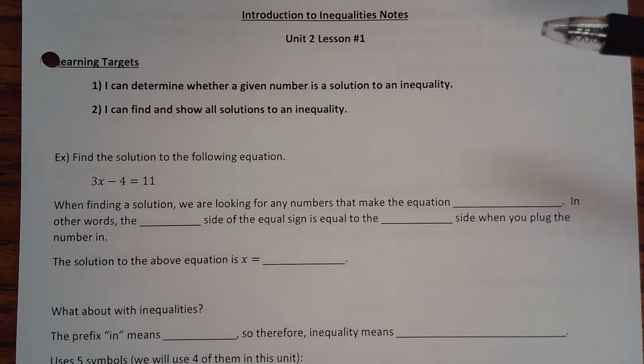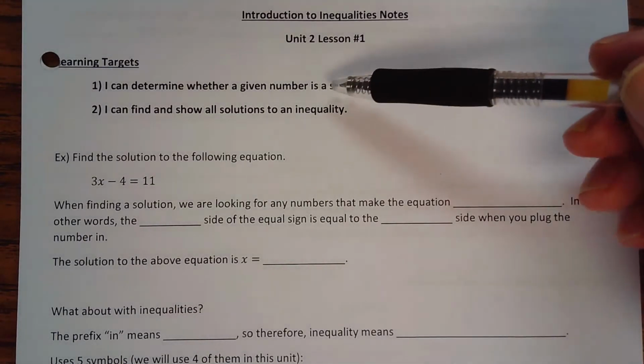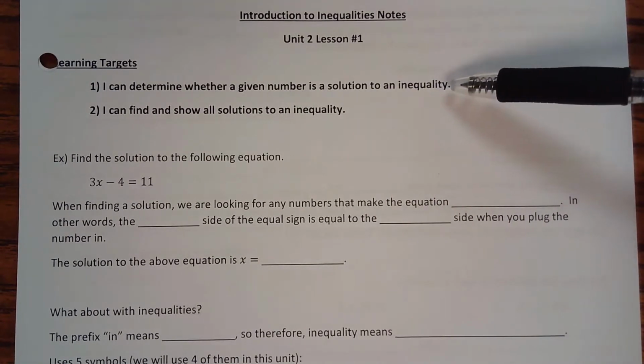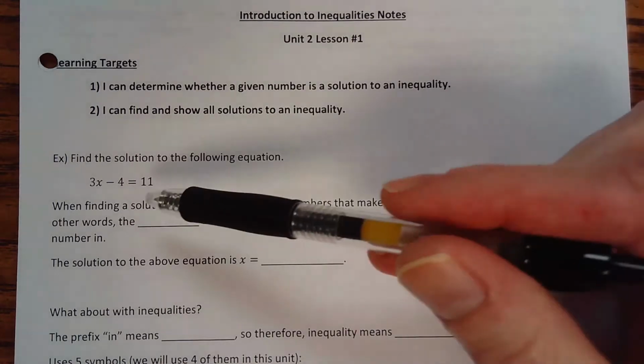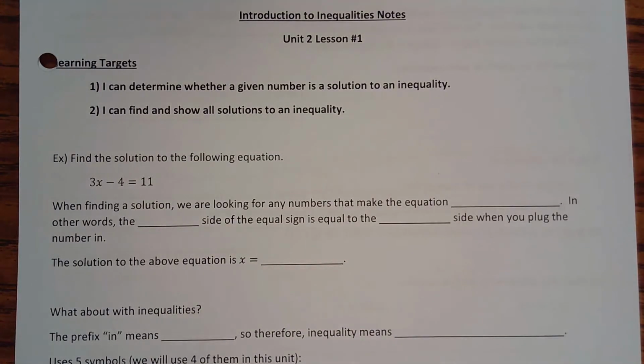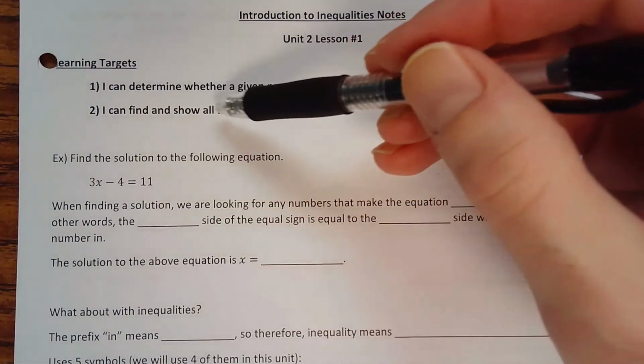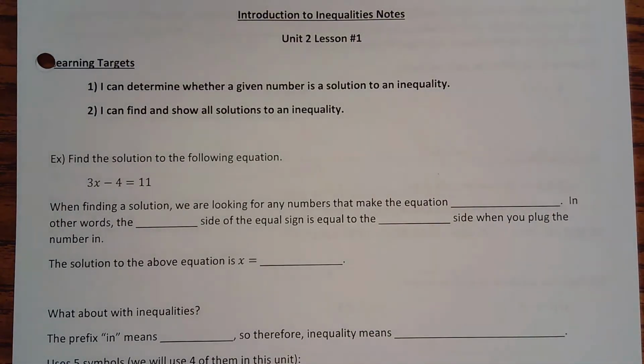So our learning targets are: I can determine whether a given number is a solution to an inequality. Remember, inequality just means not equal to. We've been doing equations with equal to. Now we're going to say it's not equal to. It might be greater than, it might be less than, and it might also be equal to along with greater than or less than. And I can find and show all solutions to an inequality.